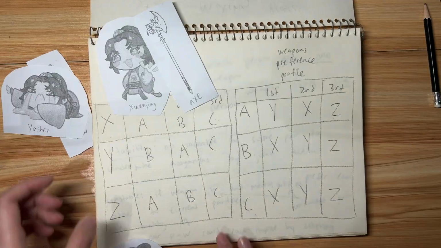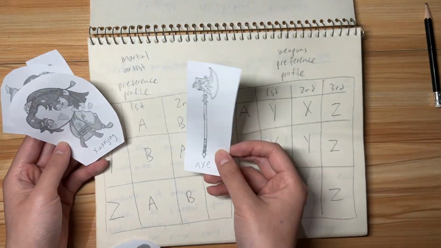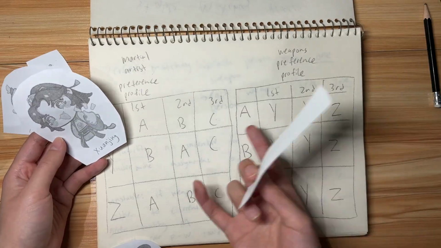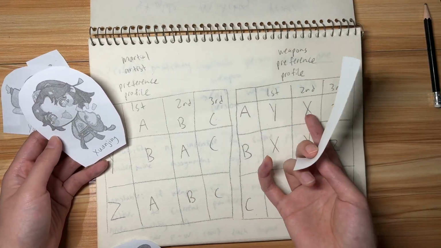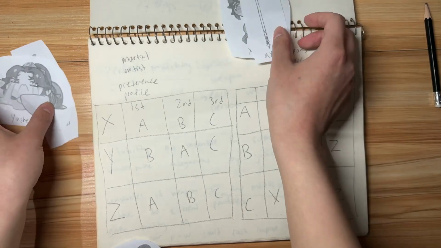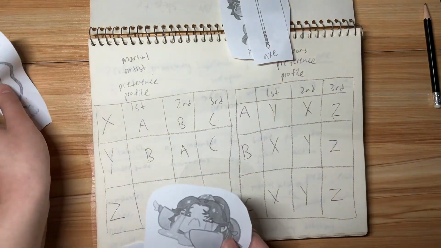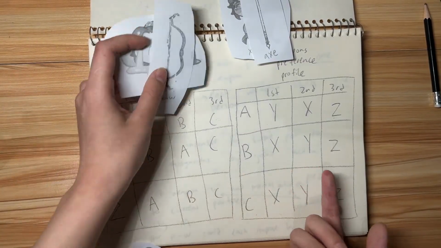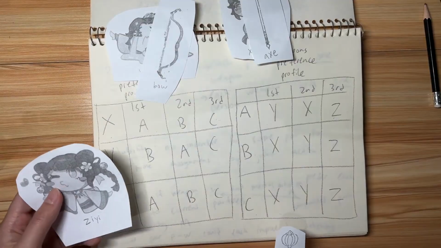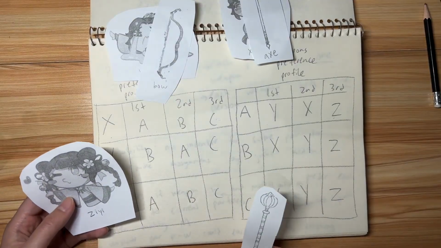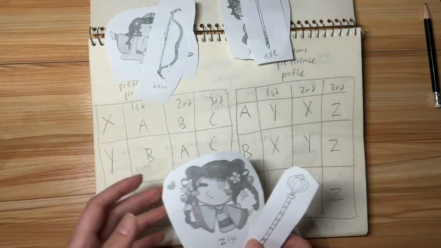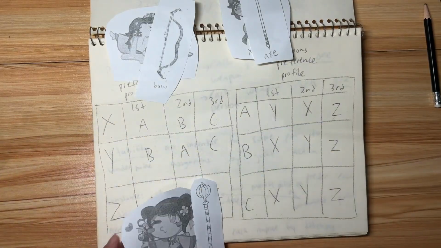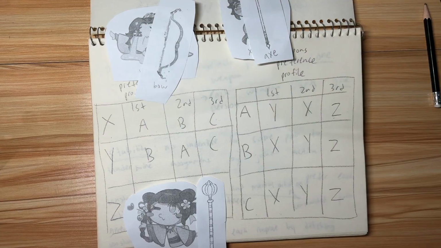So first of all, we can see that X is very happy with the axe, and the axe is not terribly unhappy with X. We can see that Y is very happy with the bow, and the bow is not terribly unhappy either. And Z does not want the club, and the club does not want her either. But you know what? We can make do, right? So let's see if this arrangement is stable.